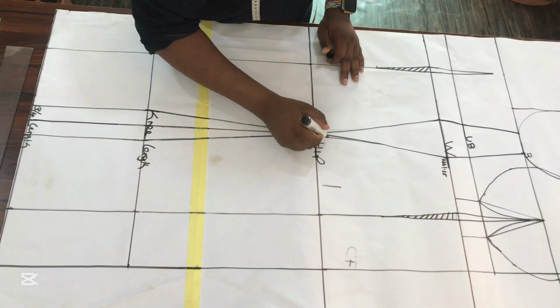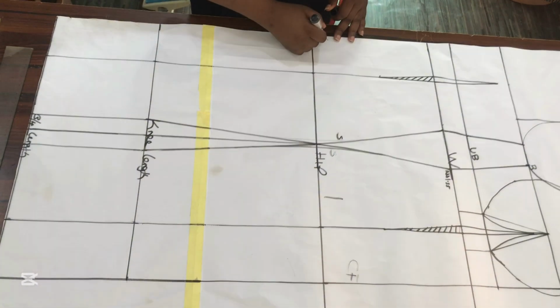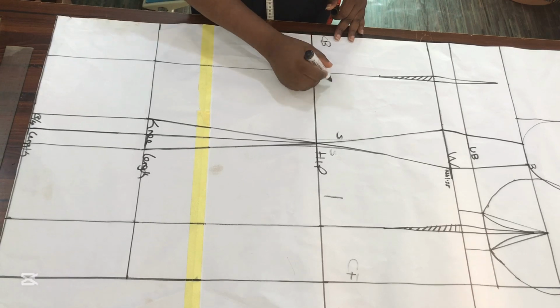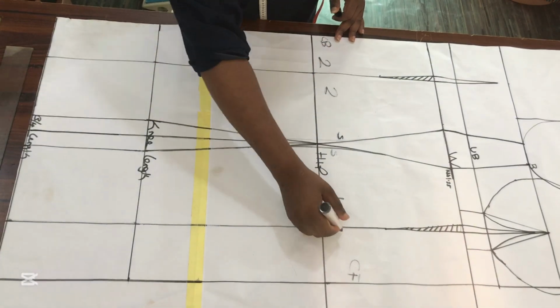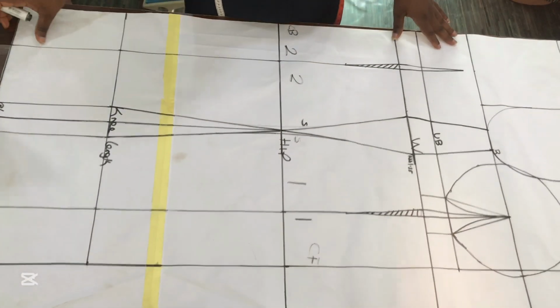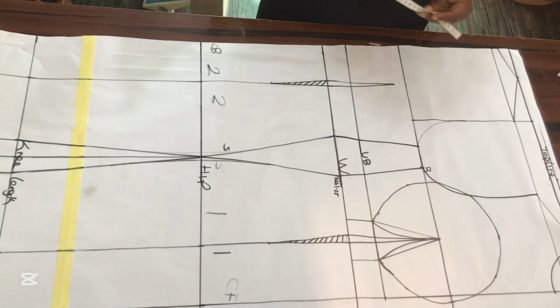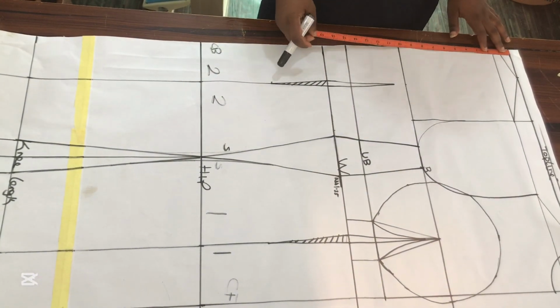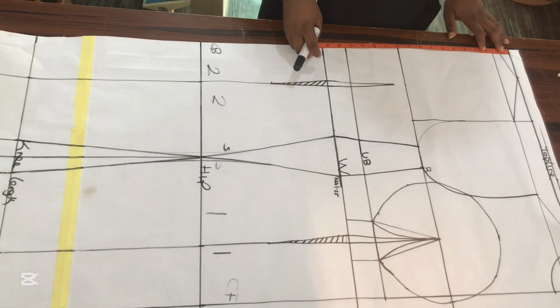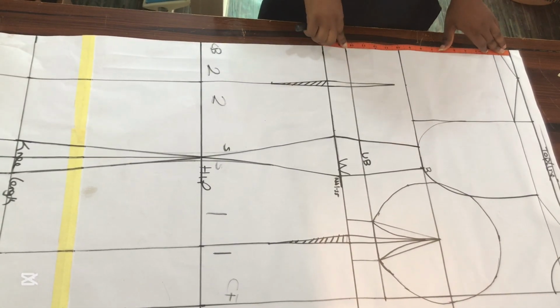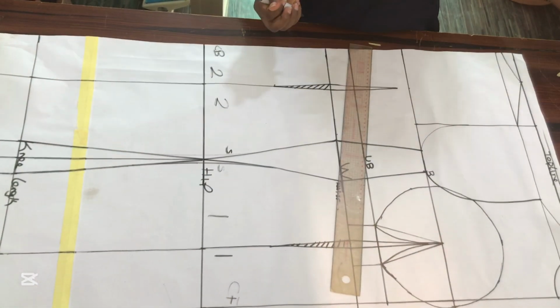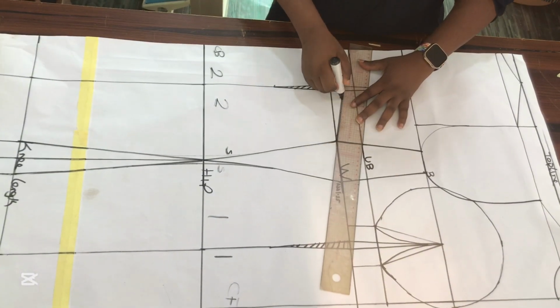So I'm going to go ahead and label my pattern. Now, for pattern drafting, labeling is very, very important because sometimes the papers are going to be looking the same. But when you label your patterns, it will be easier for you to fix them back together or to identify what pattern you are supposed to sew and what pattern you are not supposed to sew, or what side you're supposed to sew.